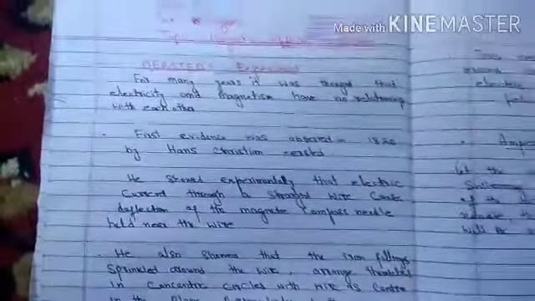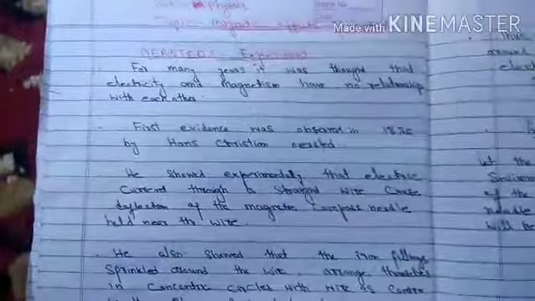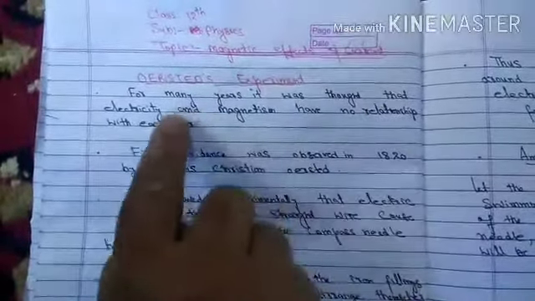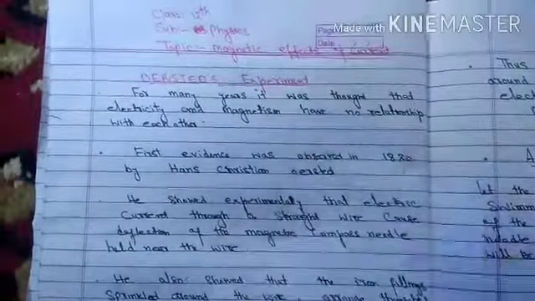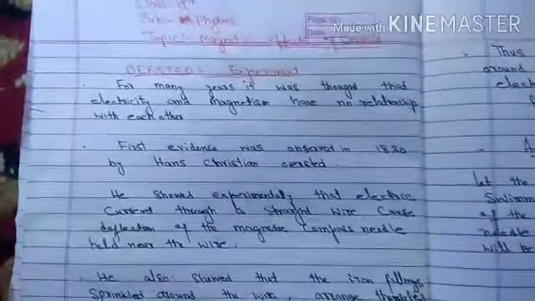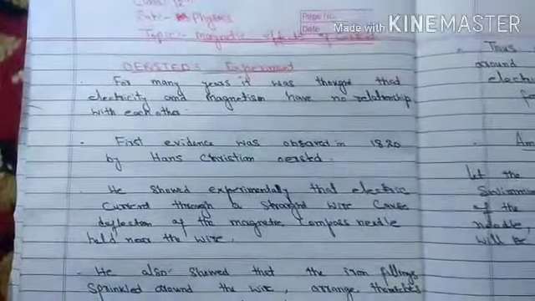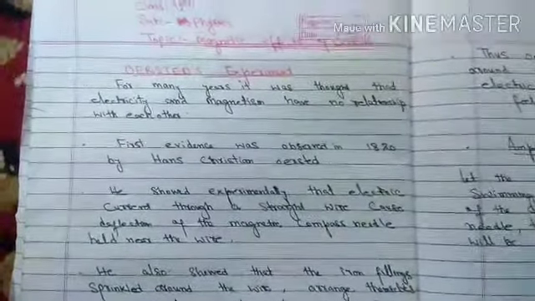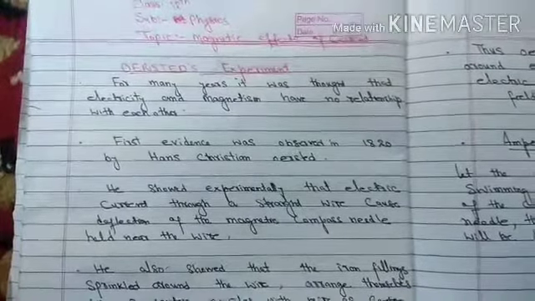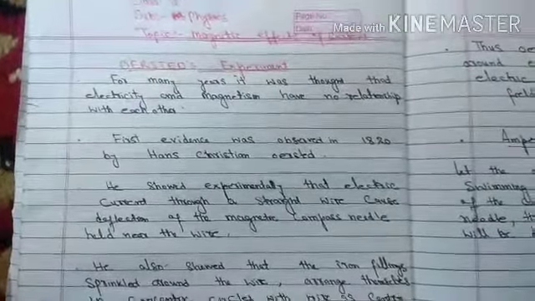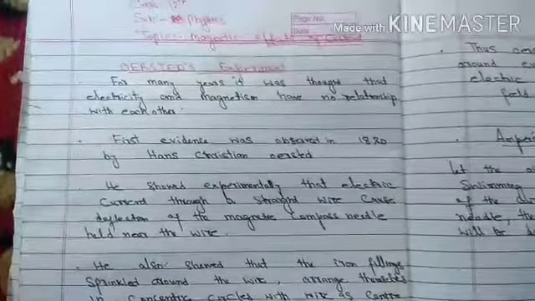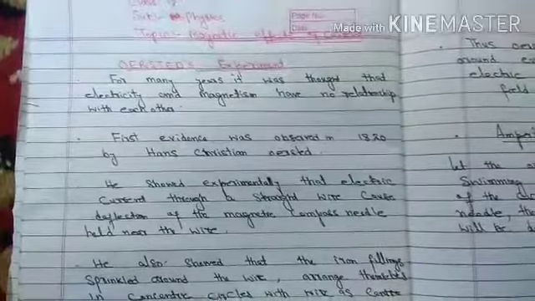So for many years it was thought that electricity and magnetism have no relation with each other. That is, electricity and magnetism are two different branches of physics. They have no relation with each other.